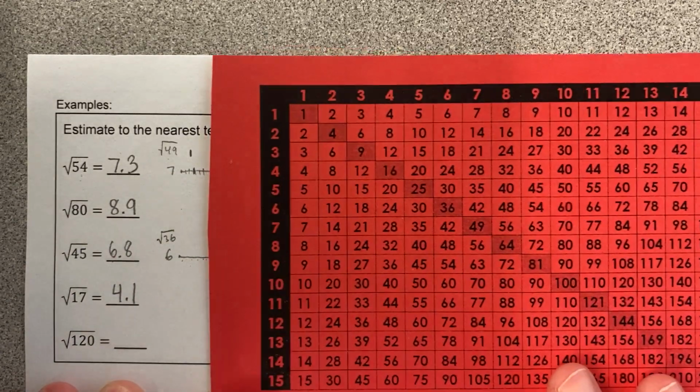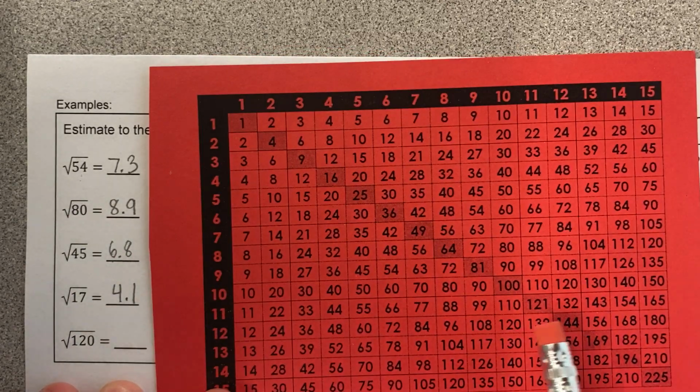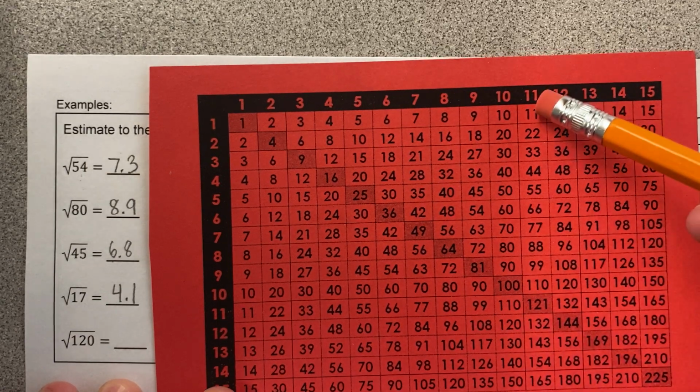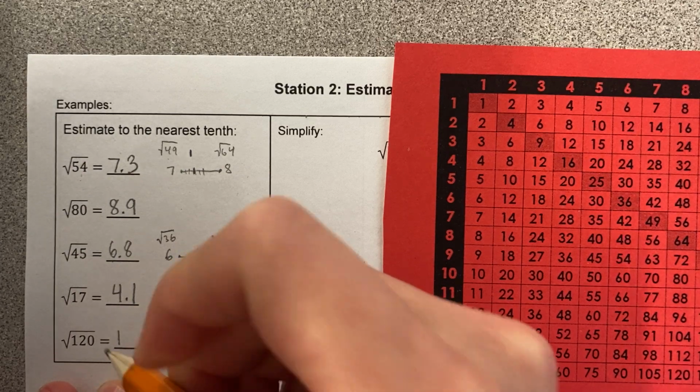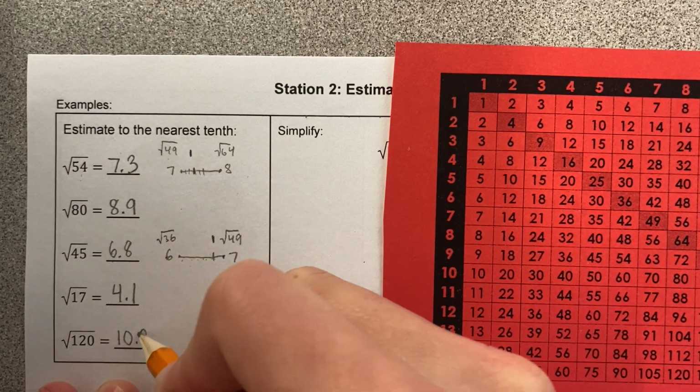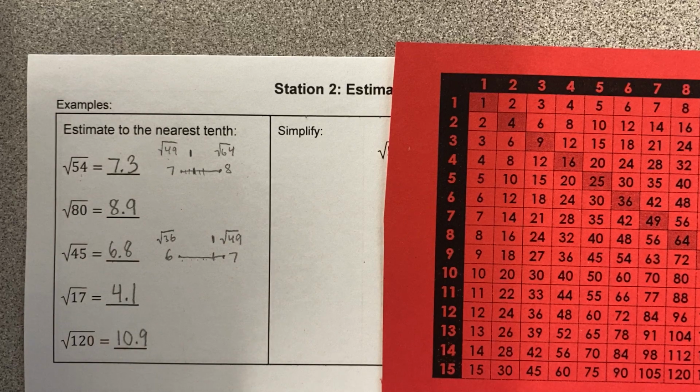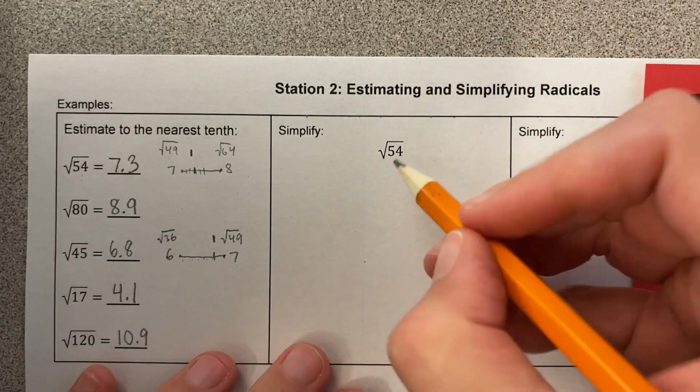Okay, square root of 120. Here's another one that's nice and close. Look, the square root of 121 is 11. So the square root of 120 is just below 11. That would be 10.9, right? That's a tiny bit below 11. All right, that's estimating. Let's simplify.